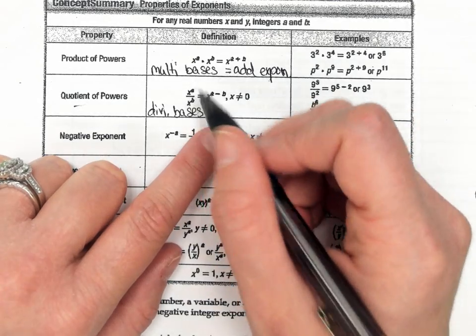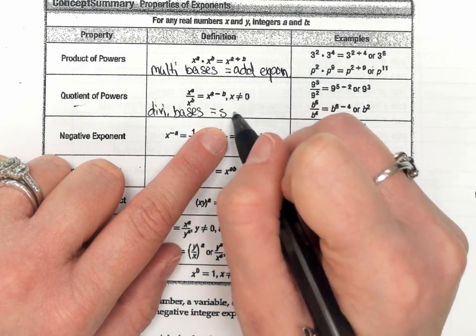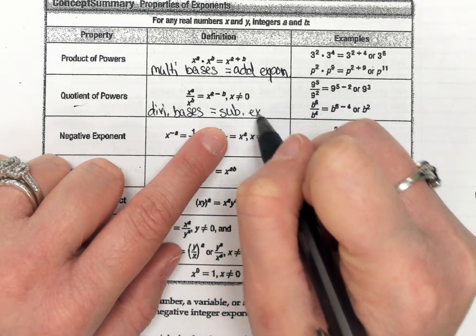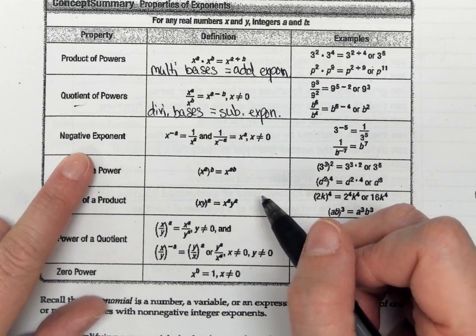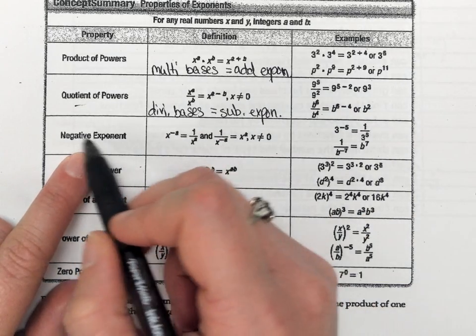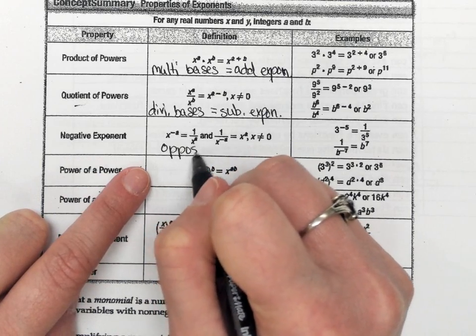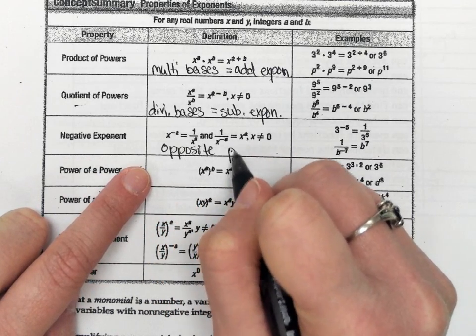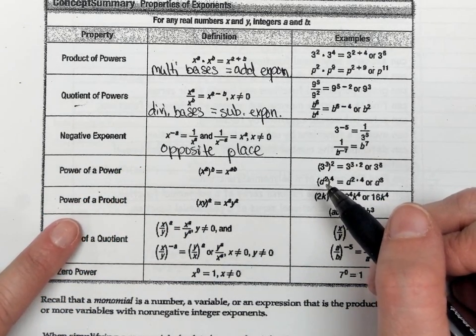All right, when we divide the bases, what do we do? Multiply. No, it's right there. What's it say? Subtract. There we go. All right, when we have negative exponents, they go to the opposite place, right? So if they're on the top, they go to the bottom. If they're on the bottom, they go to the top. Got it good?